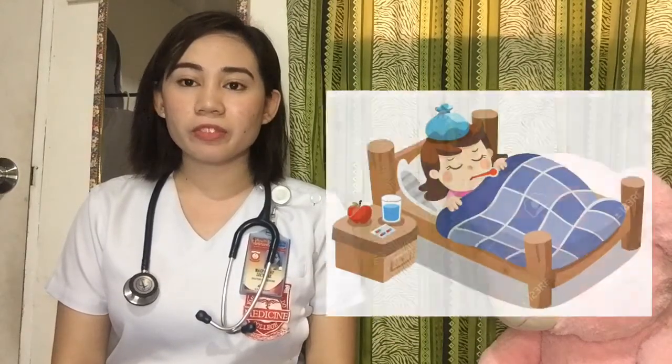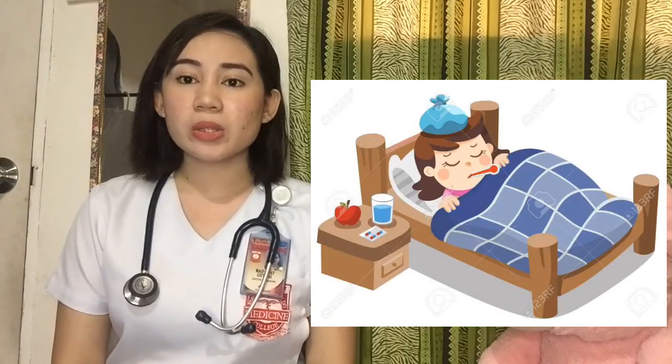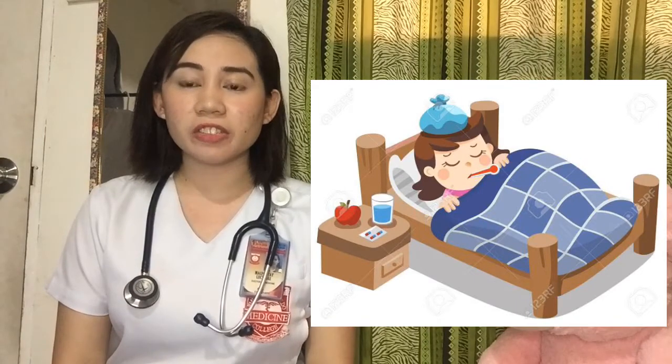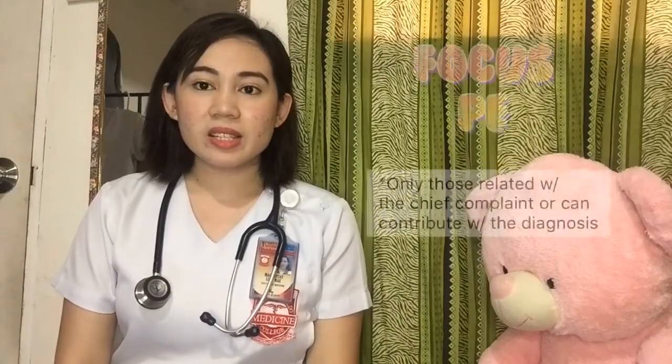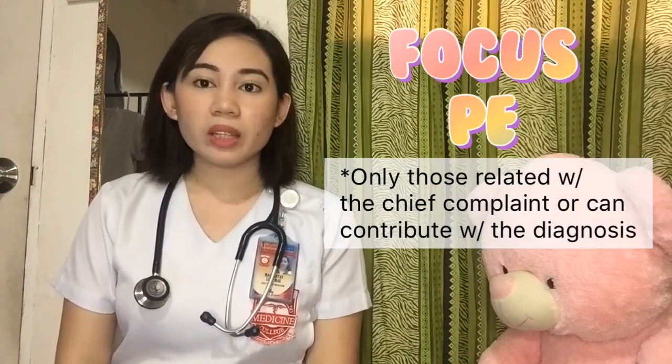And today, I'm going to show you how to perform a physical examination on a school-aged child who has a chief complaint of fever. This will be quick since it's a focused PE. We will not do everything. And since the patient is school age, the cooperation span is less, so we need to do this very quickly.